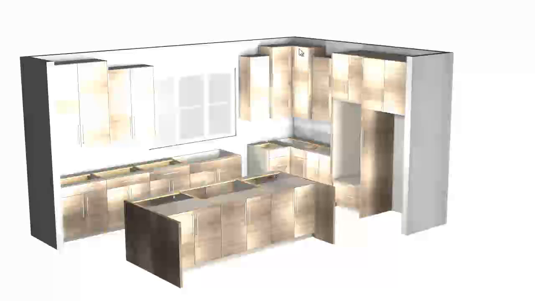Tall cabinets right here. We stepped them up. Wall cabinets that are stepped up. There's a 6-inch difference between this cabinet and then this guy right here. And then there's 3 inches difference in depth as far as front to back. I did 15 inches on these uppers. I did 12 inches here. Same here, 12 inches, 15 inches.